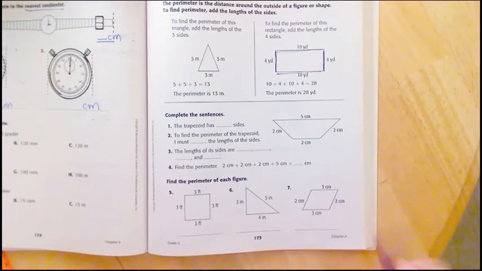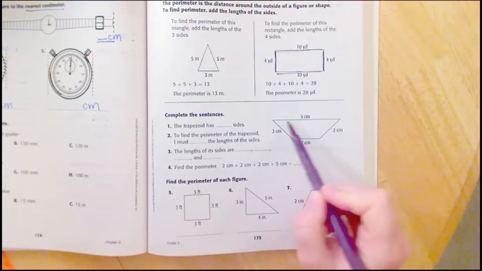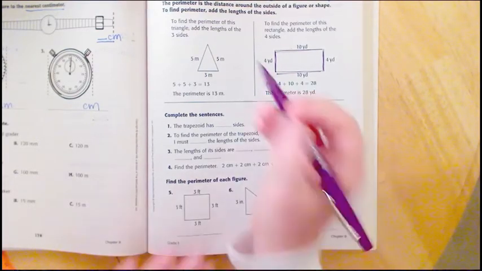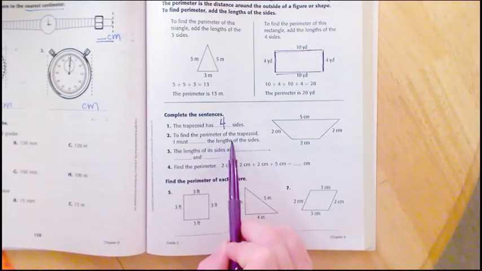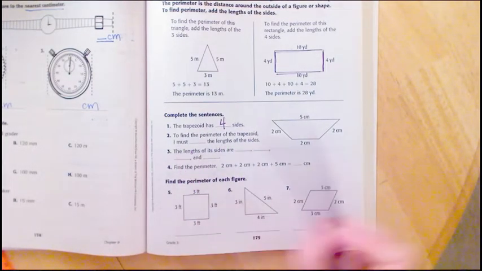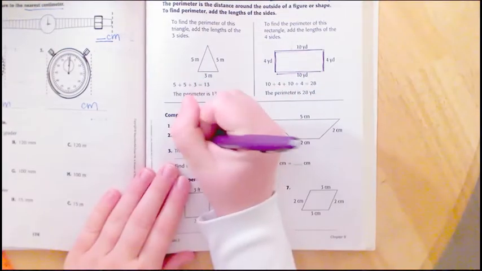Okay, here we go. The trapezoid, that's this shape right here, has how many sides? I see 1, 2, 3, 4 sides. To find the perimeter of the trapezoid, what do I have to do with all these sides? I need to add them.